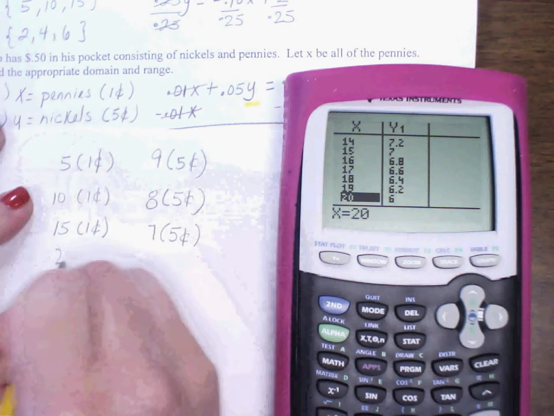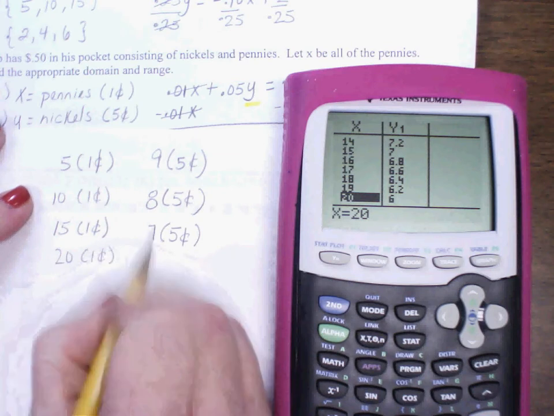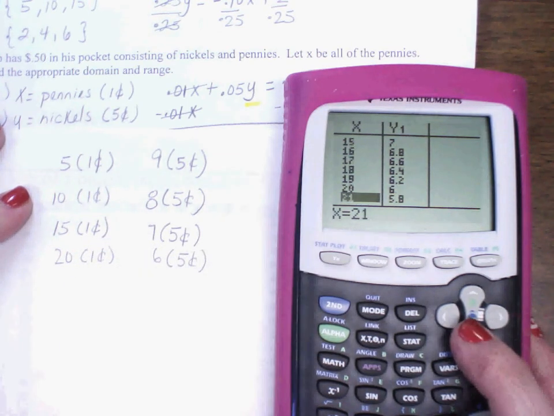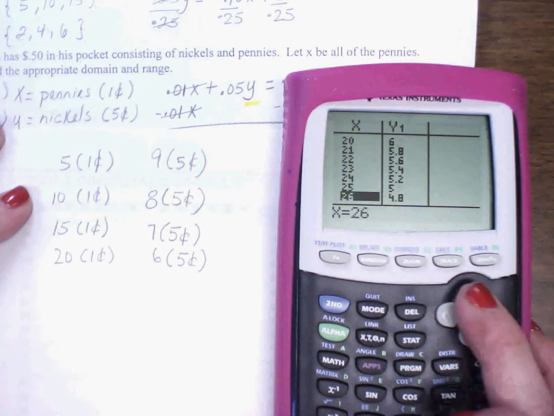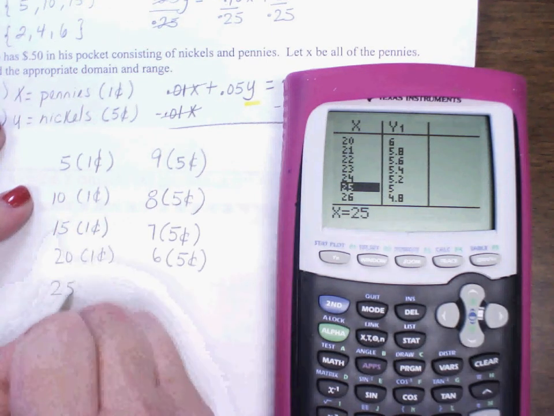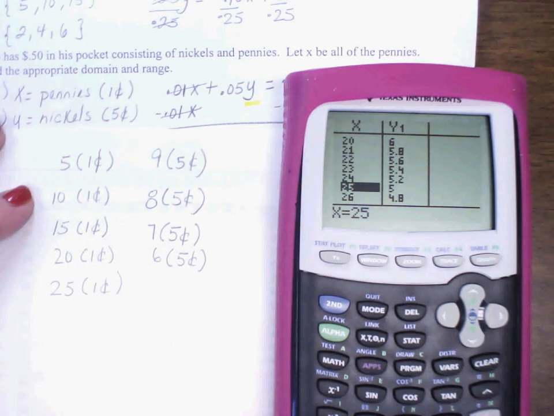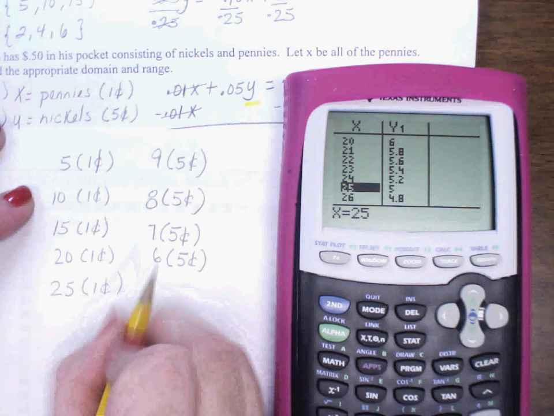20 pennies and 6 nickels. And that's the last one? 25 and 5. Next time, I'm just going to do an X and a Y table. Is that okay with you guys, okay? So that I don't have to write so much.